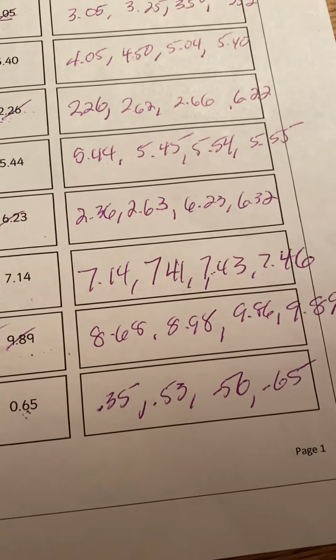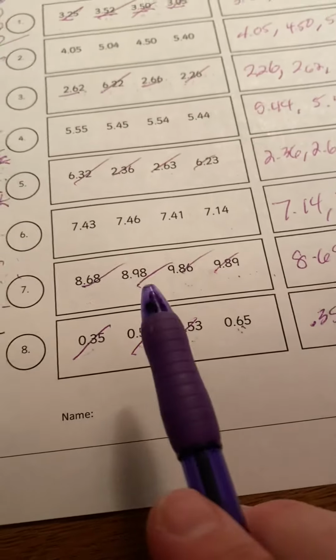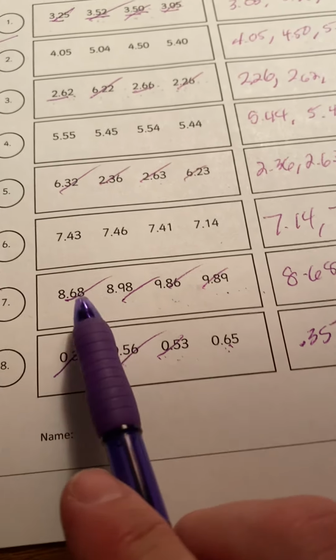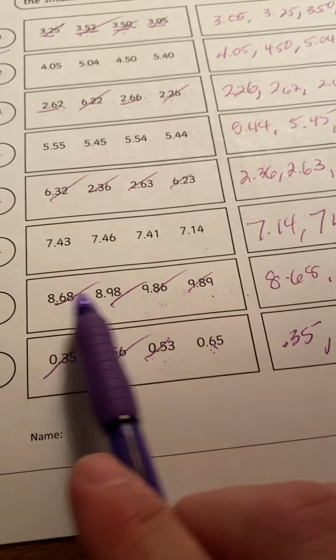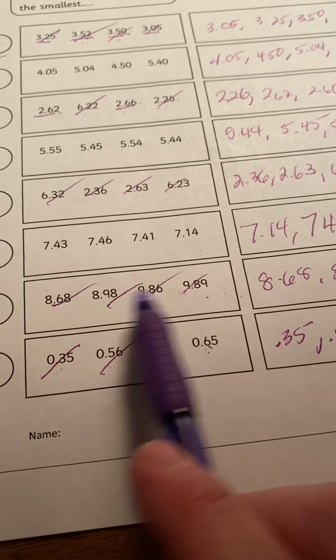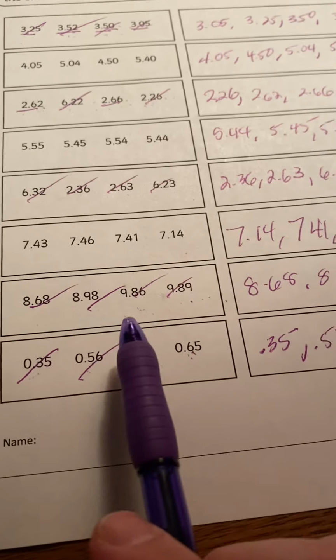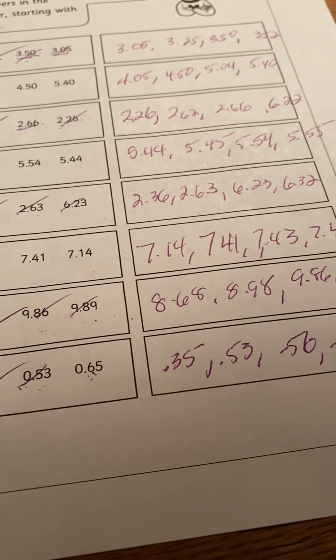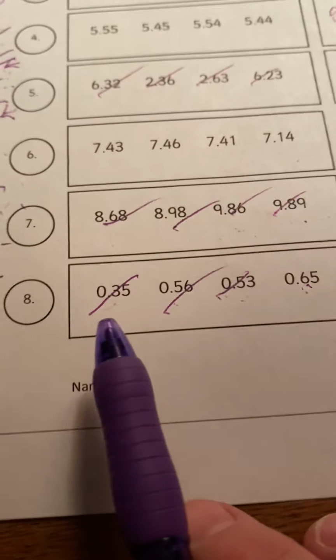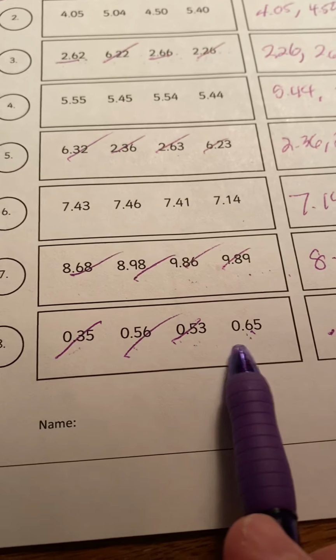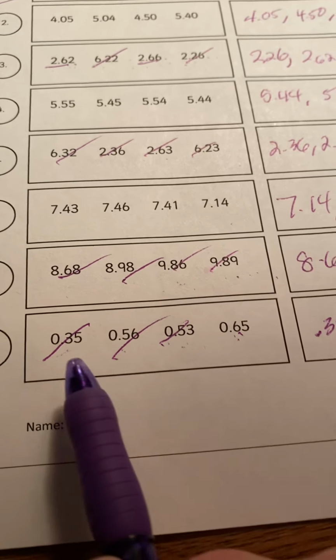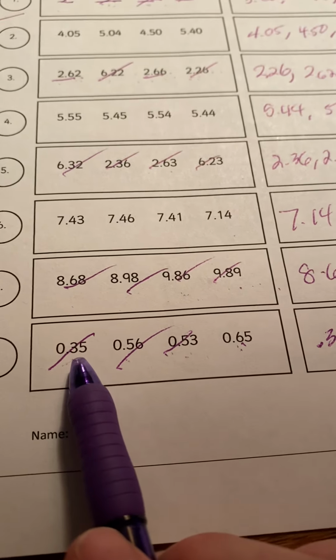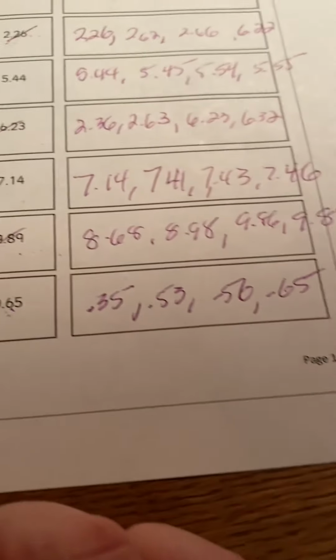But just real quick and easy, all you have to do is think through your numbers. Always start with what you have, so your whole numbers first, then your tenths, then your hundredths. Who's bigger, who's smaller? We're always going from smallest to largest on this assignment, so that should guide you. The only thing you missed on the other video that got cut off, this last problem, there's no whole numbers, right? So they're all zeros in there, so you just look at your tenths. 3, 5, 5, 6. Well, you know the 0.35 is going to come first, right?